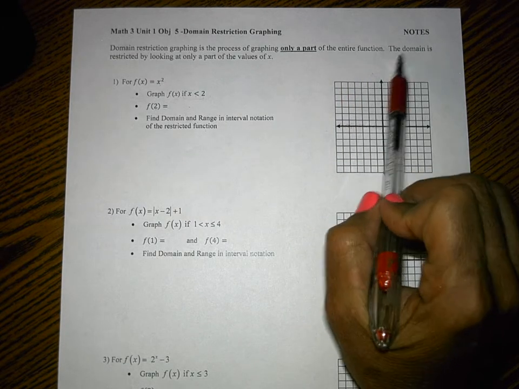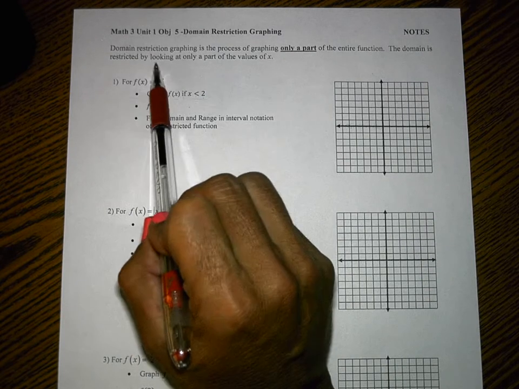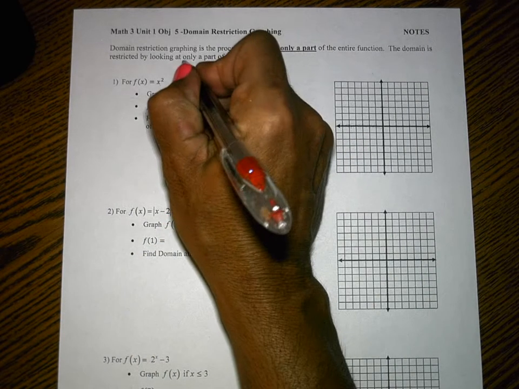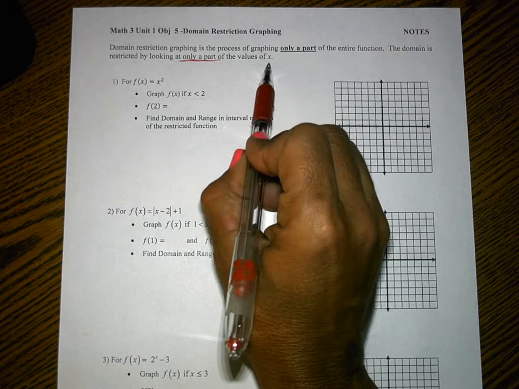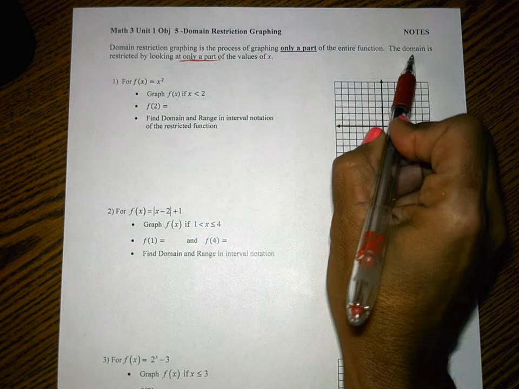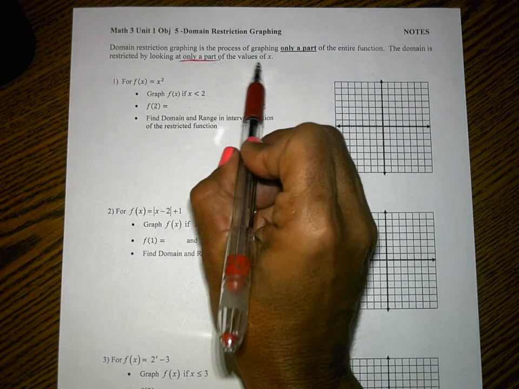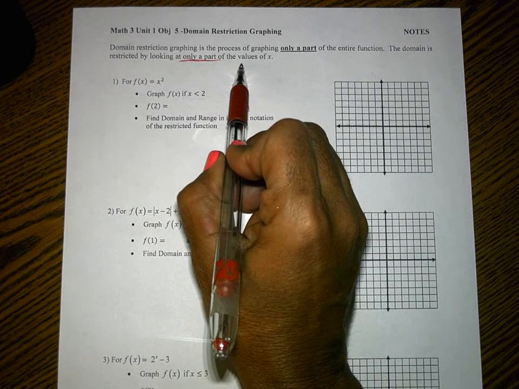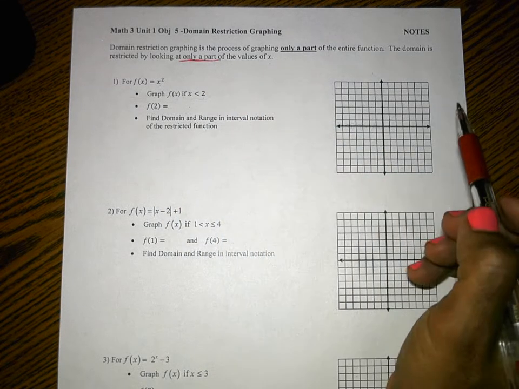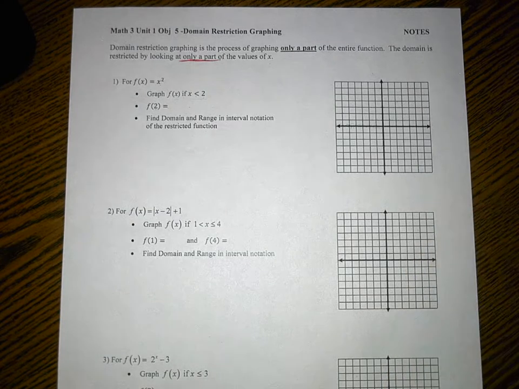It says the domain is restricted by looking at only a part of the values of x. When we are talking about domain, we're talking about values of x. And I want to restrict the domain, so I want to restrict the values of x. We only look at part of the values of x. So, let's do a quick little recap. I'm going to do it in pencil.